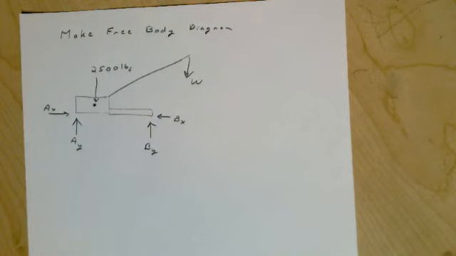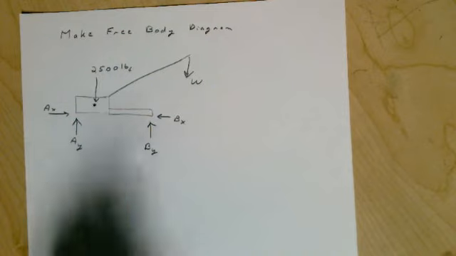Again, not sure how relevant the X components are going to be, but that's our free body diagram.